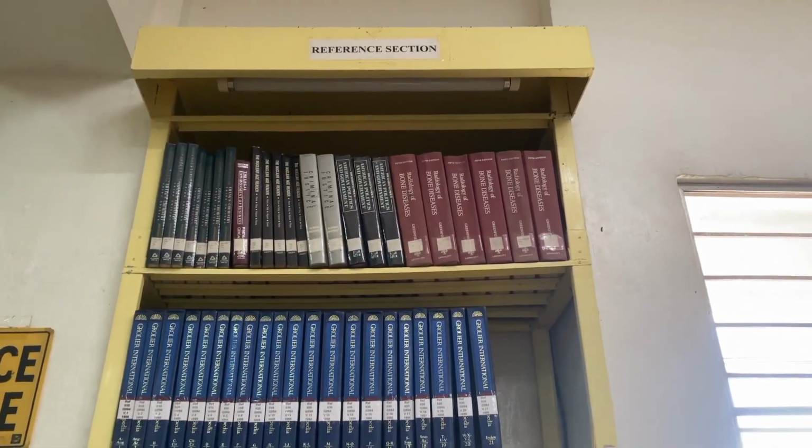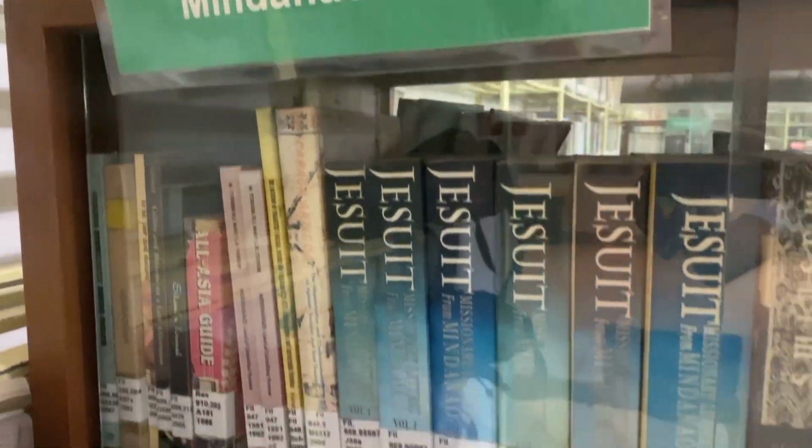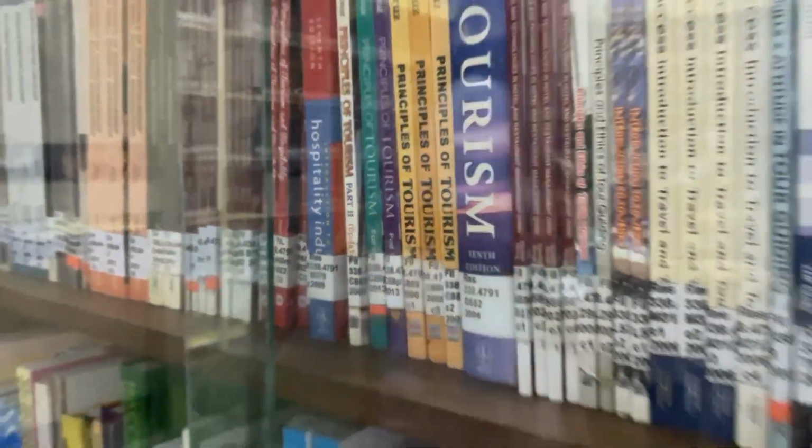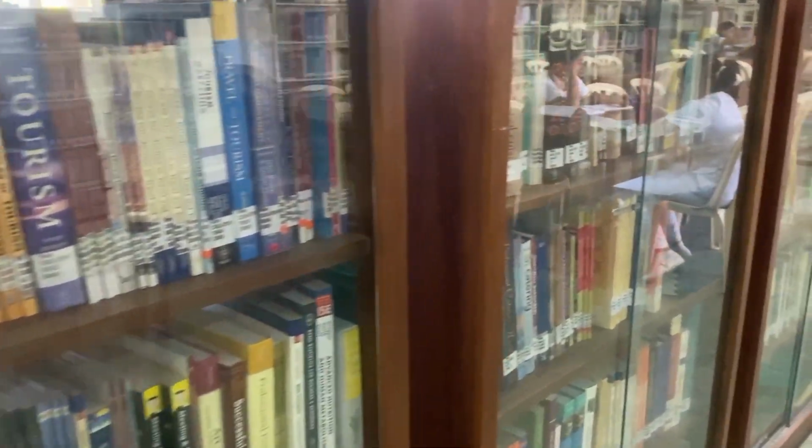The Butuan Doctors College Library offers a range of materials for historical research. This includes theses and dissertations from previous students, local publications related to healthcare development, archives of academic journals and periodicals, and institutional records documenting the college history. These resources give us valuable insights into the educational, social, and medical history of Butuan.